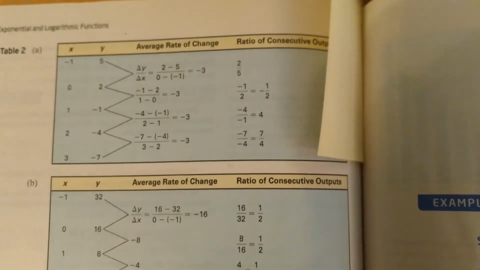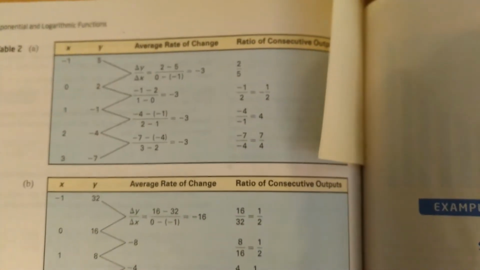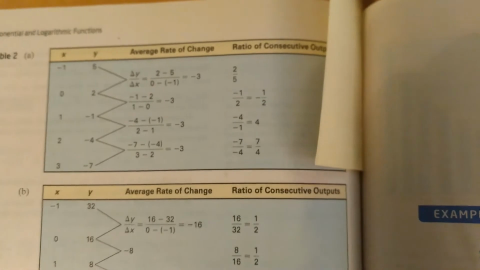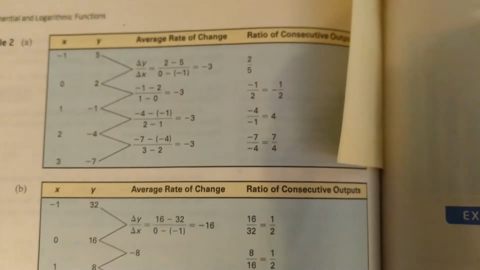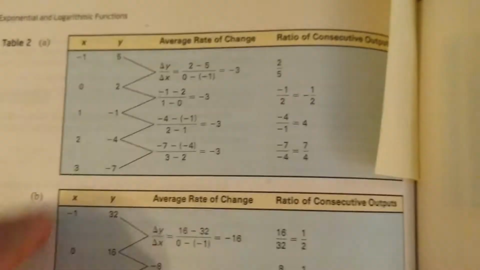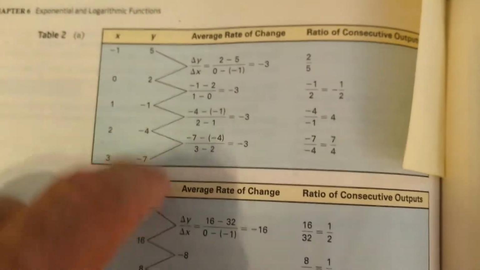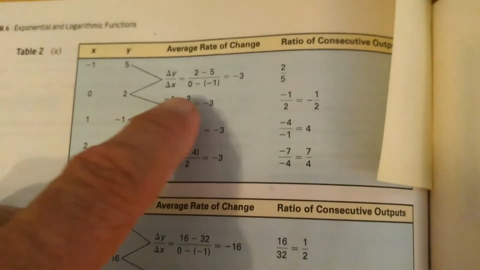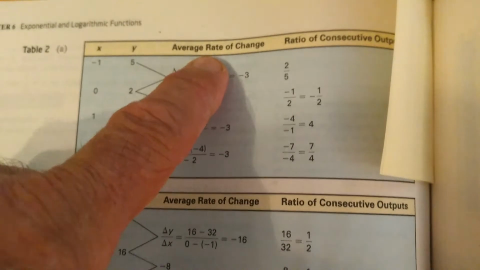Question 6.3 of chapter 6. I wasn't aware that in one of my algebra classes I forgot to explain this. All right, so this is an input-output table. There's your x's, there's your y's. And so what we do is we do a rate of change, which is really slope.